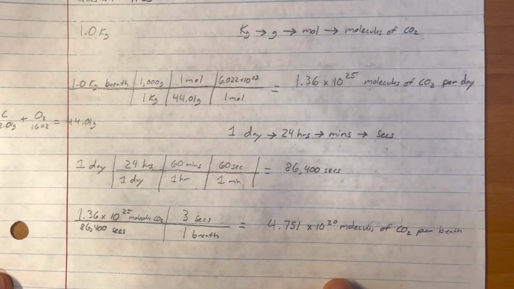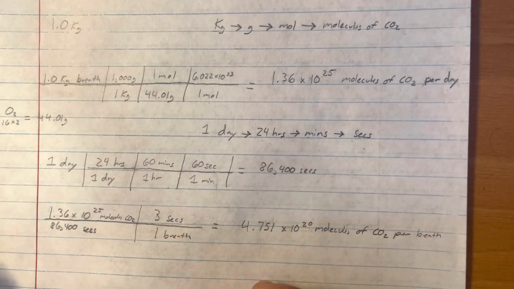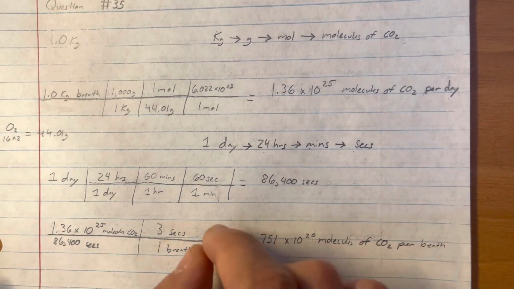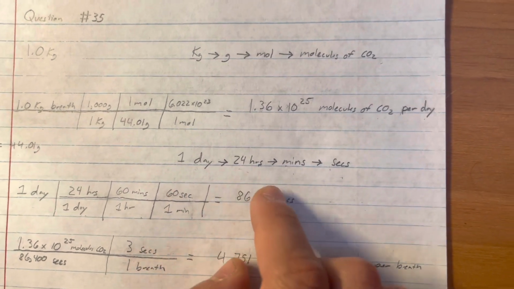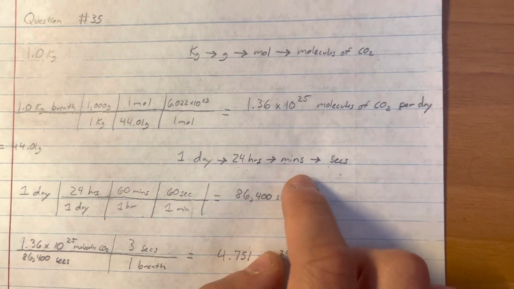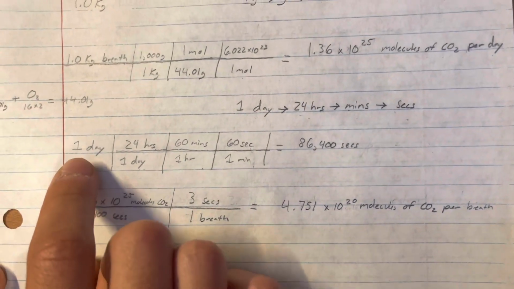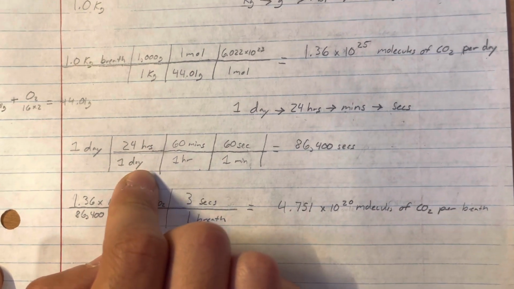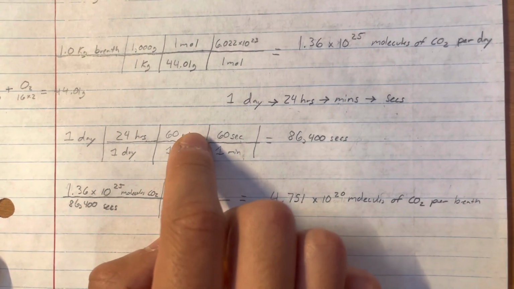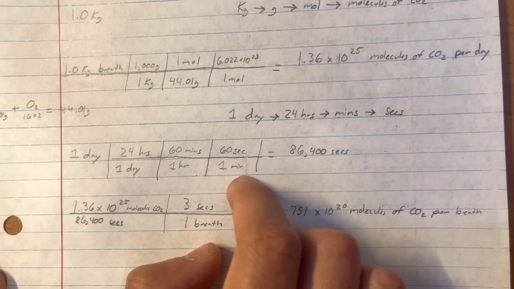Now we have to change the time, because we're not looking for per day, we're looking for per breath, which is a subset of the time. So 1 day is equal to 24 hours, and from there we're going to convert that to minutes and then to seconds. Once again, another dimensional analysis. We say there are 24 hours in 1 day, 60 minutes in 1 hour, and 60 seconds in 1 minute.